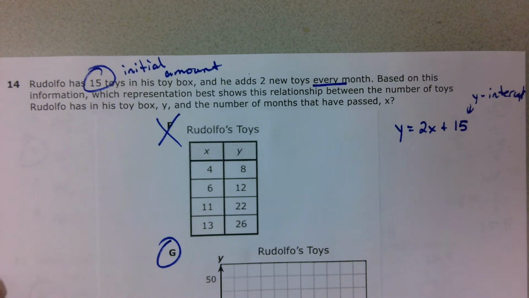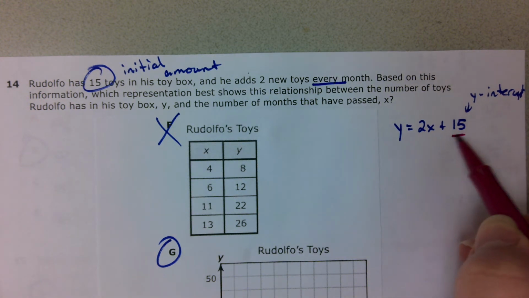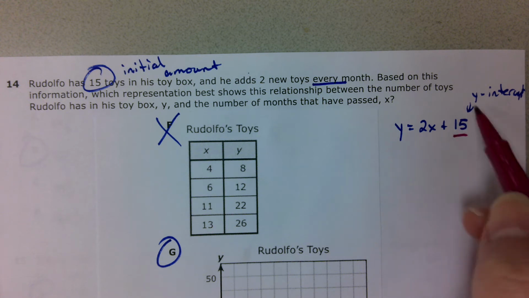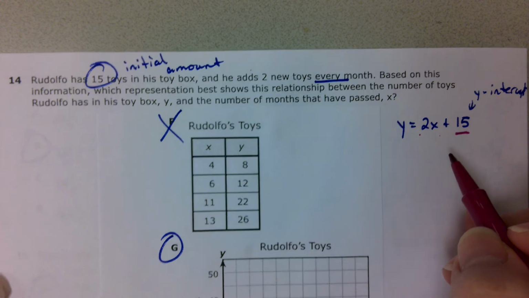Number 14, Rudolfo has 15 toys in his toy box, and he adds 2 new toys every month. Based on this information, which representation best shows this relationship between the number of toys Rudolfo has in his toy box, y, and the number of months that have passed, x? So he has this 15 already there, so I'm going to add that. That's my initial value, my initial amount. And then it's 2 per month that we're adding.